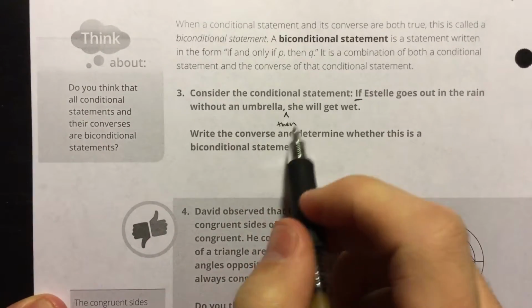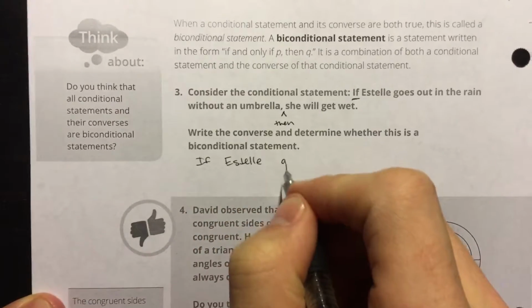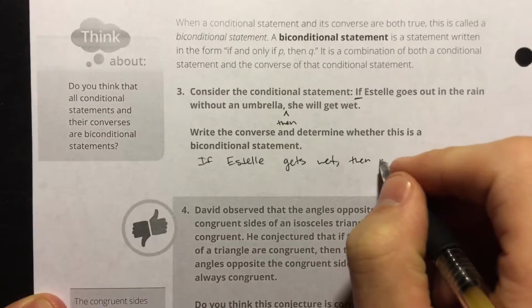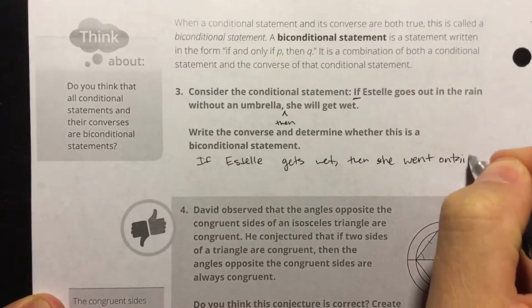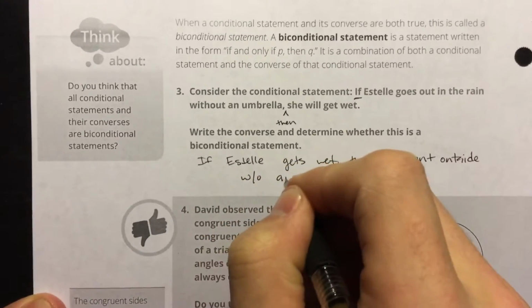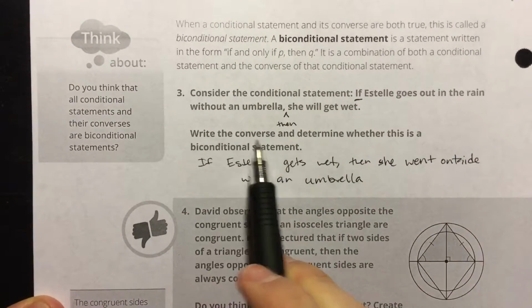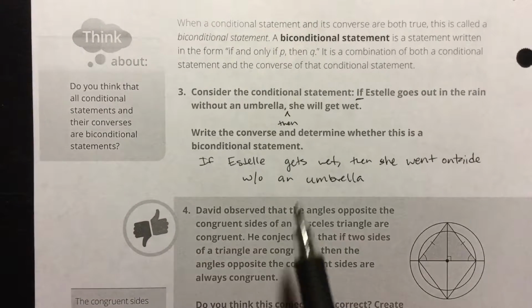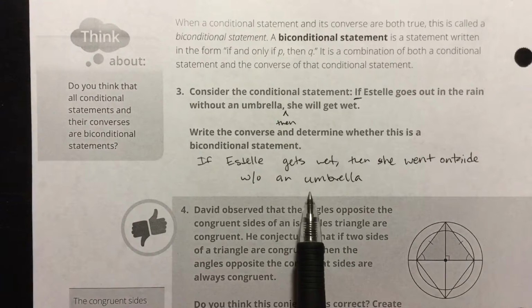So then we want to switch this part. We want to say if Estelle gets wet, then she went outside without an umbrella. It says write the converse and then determine whether this is a biconditional statement. If it's biconditional, that means that this part that we just wrote will also be true. So if Estelle gets wet, then she went outside, I guess outside in the rain without an umbrella.